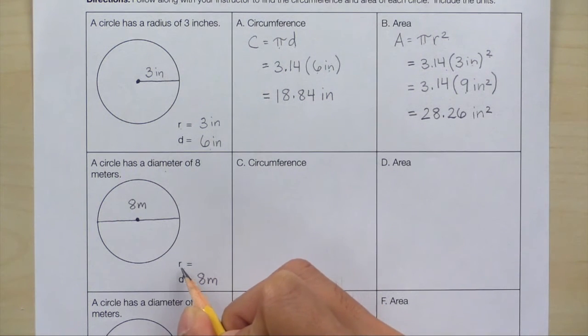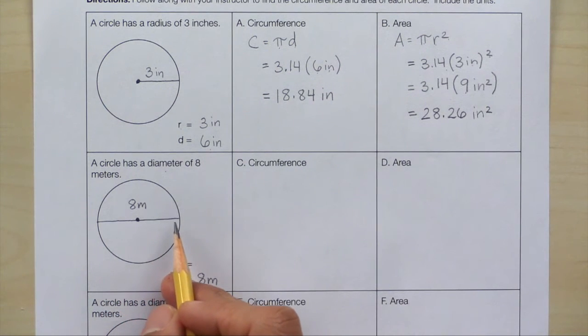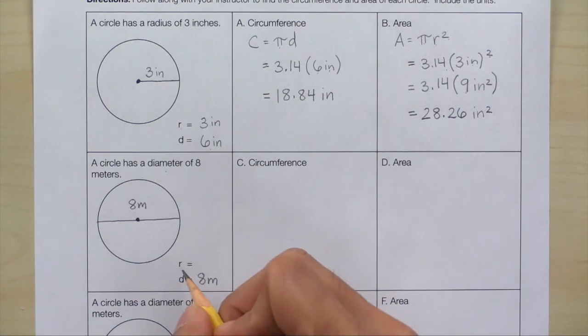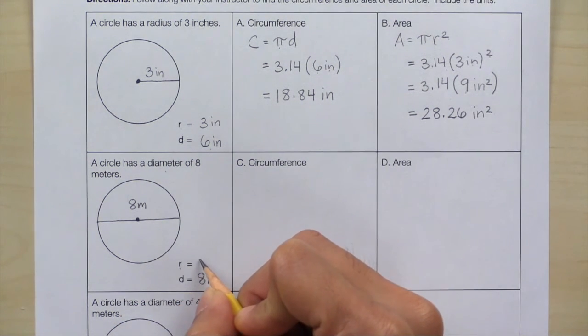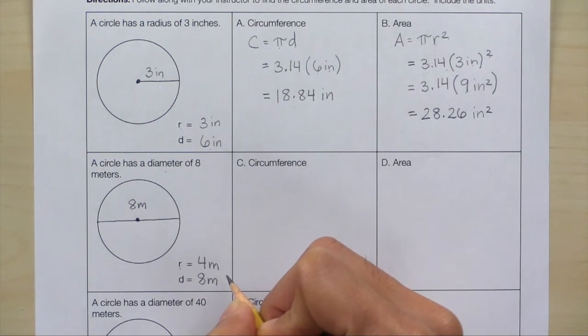Now let's figure out the radius. If the diameter is 8 meters, how long is the radius, which only goes halfway? And we know that half of 8 is 4. So the radius is 4 meters. Let's move on to box C.